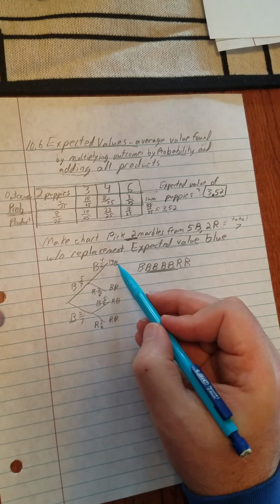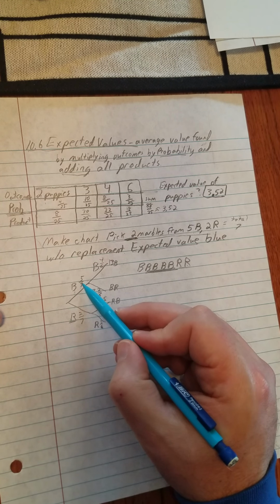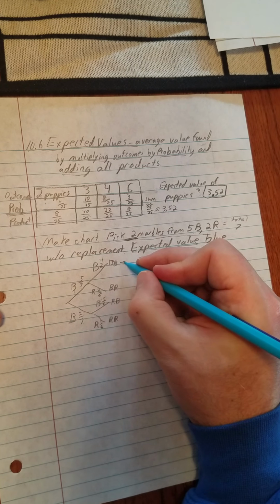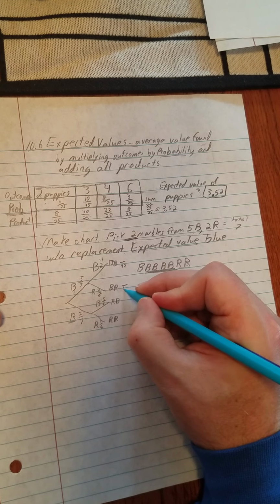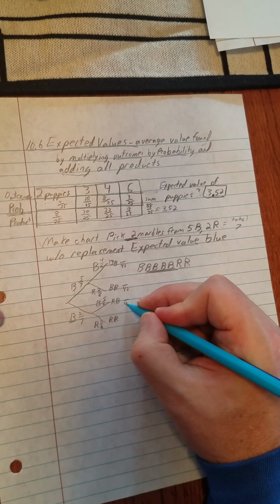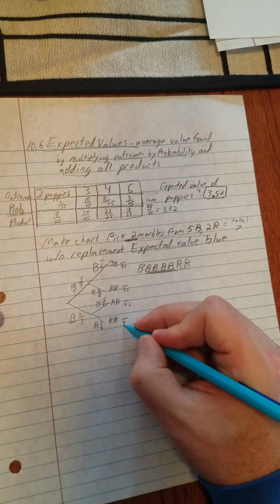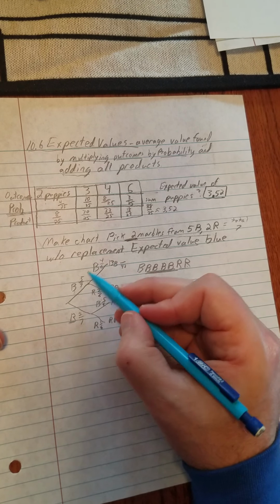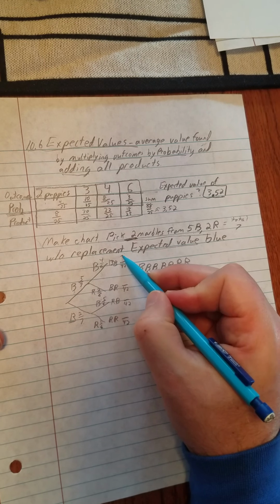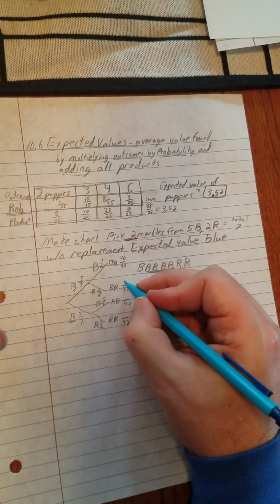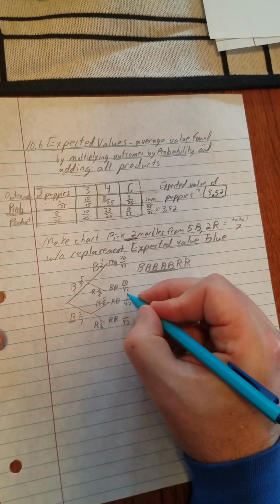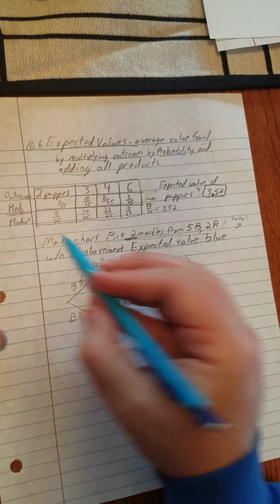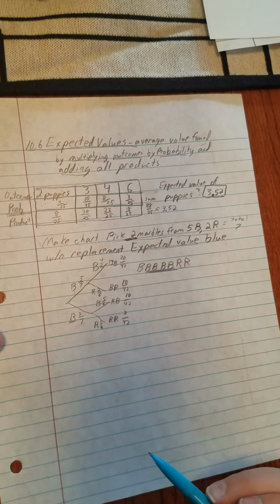And remember, to find the probability, we multiply. Bottom numbers in all these are going to be 7 times 6, which is 42. Again, we could make them decimals, but I think it's easier to actually do it this way. We should know that 7 times 6 is 42. Now we multiply the top numbers. 5 times 4 is 20. 5 times 2 is 10. 2 times 5 is 10. 2 times 1 is 2. Now I have the probabilities for the outcomes.